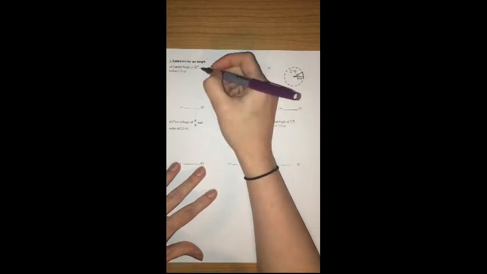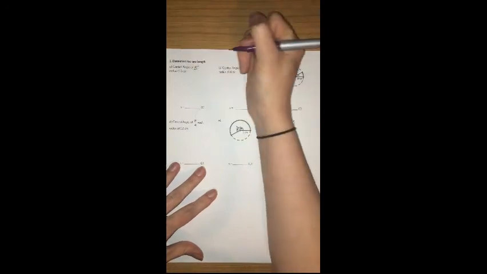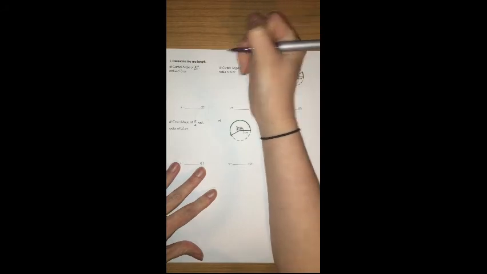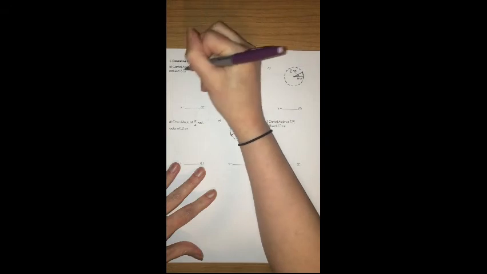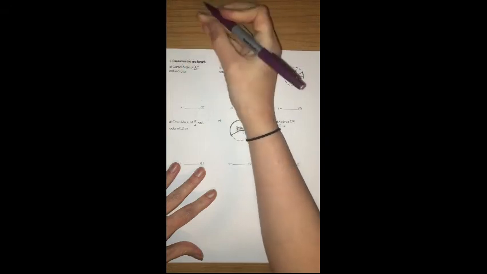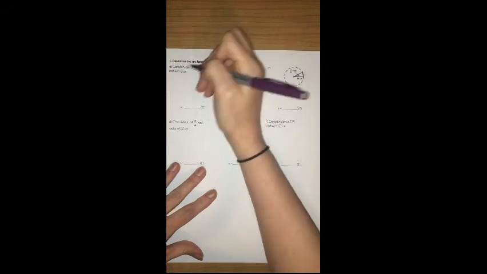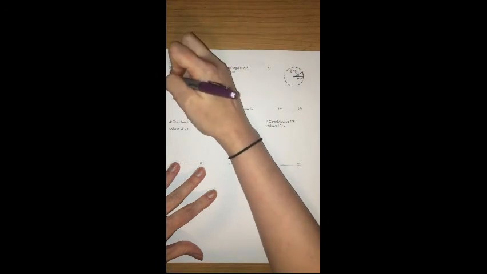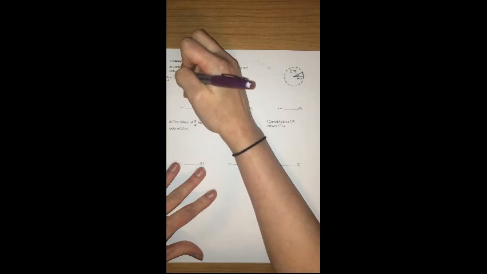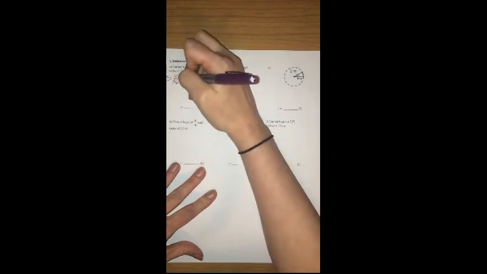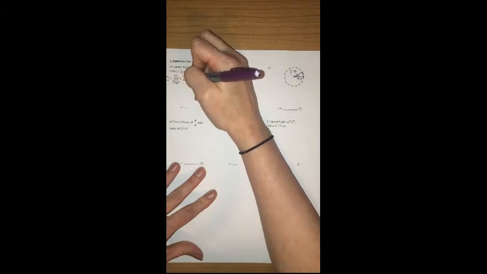Alright, so we have a central angle of 30 degrees. Since our angle's in degrees, we're going to use our degree formula. And we have a radius of 3. So what's our arc length? S equals our angle measure, 30 out of 360, times 2 times pi times 3.